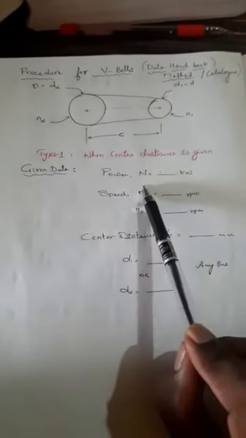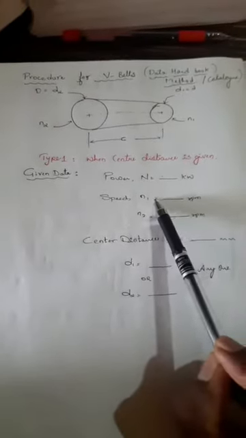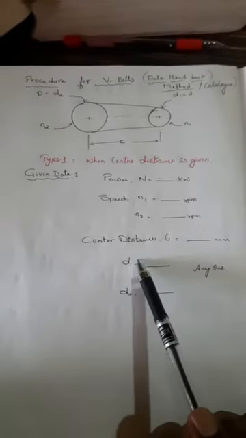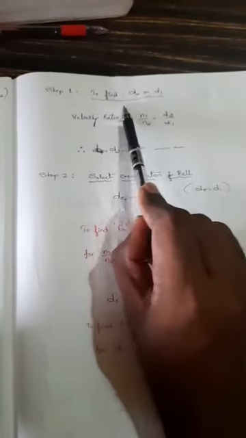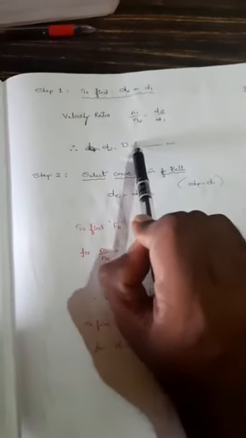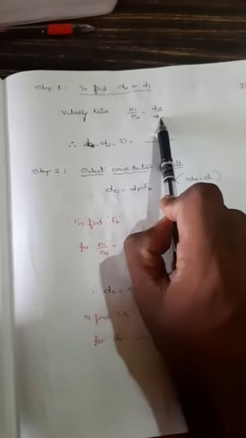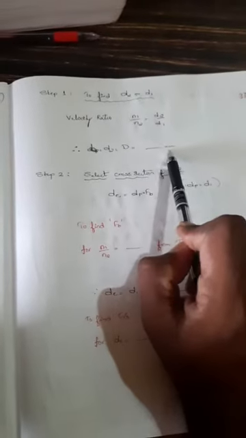Now type 1, where the center distance is given. Given data: the total power in kilowatts, the speeds N1 and N2, and the center distance, as it is type 1, or D1 or D2, whichever one may be given. Step 1, to find D2 or D1. Depending on which value is given, suppose D1 is given, using the velocity ratio formula N1 by N2 equals D2 by D1, we can find the remaining D2 in mm.